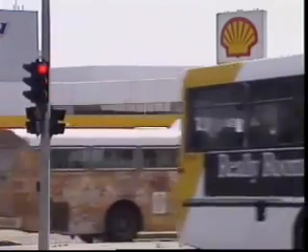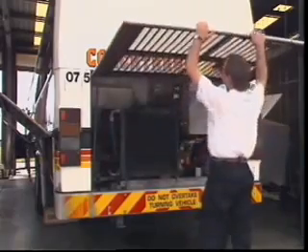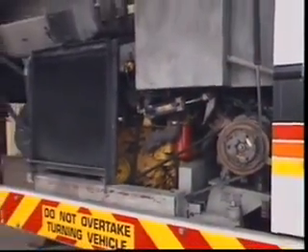Larger buses and coaches locate the engine at the rear. This allows the vehicle to have a low floor and removes much of the noise and vibration from the passenger compartment.